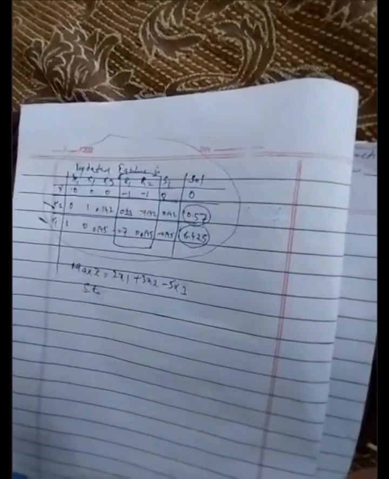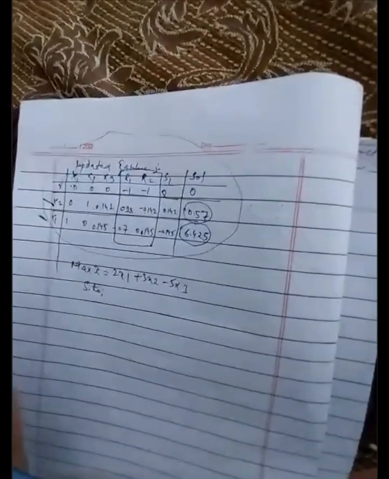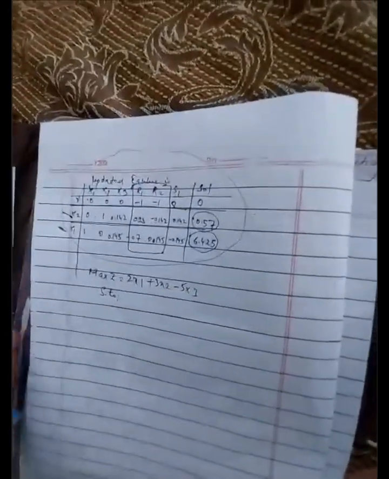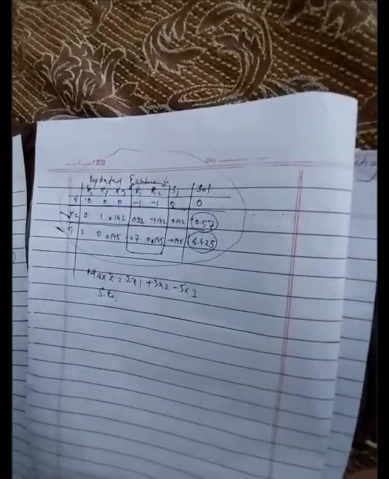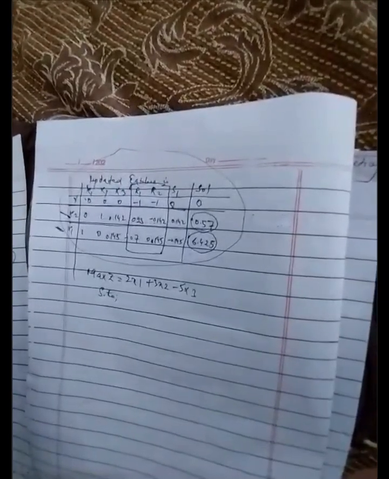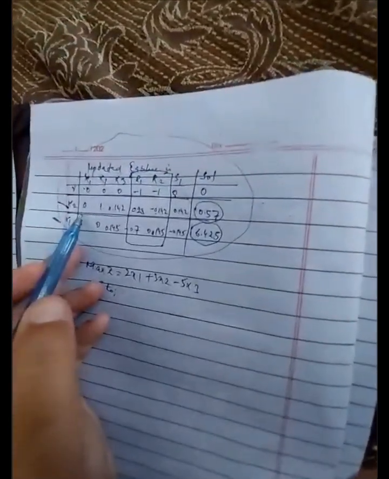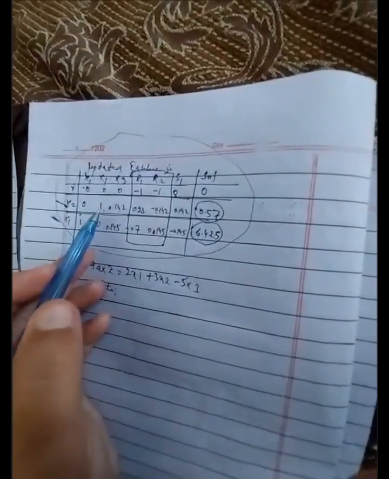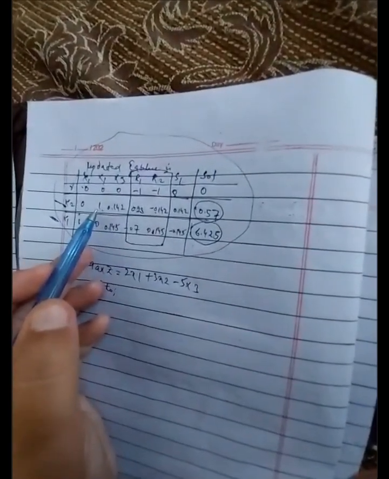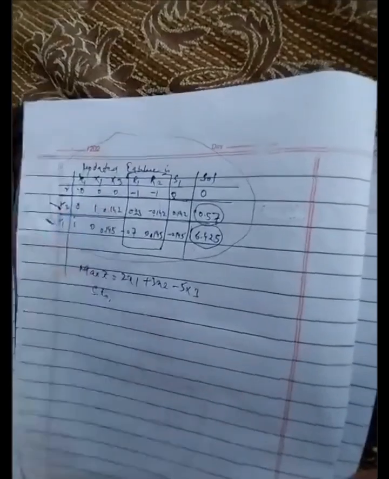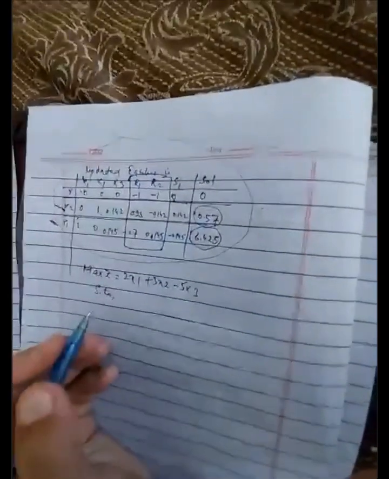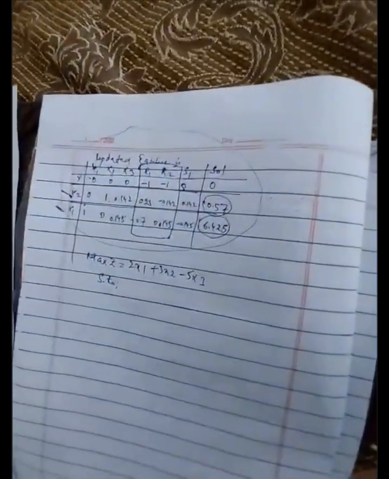For example, here we have x1 is equal to 0. This is not an iteration.